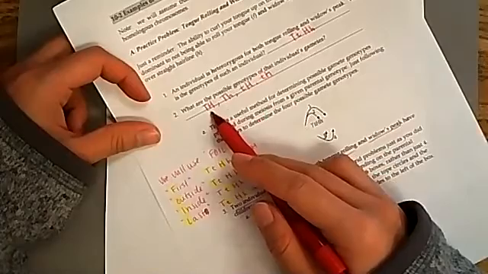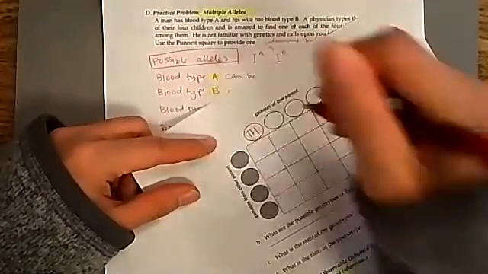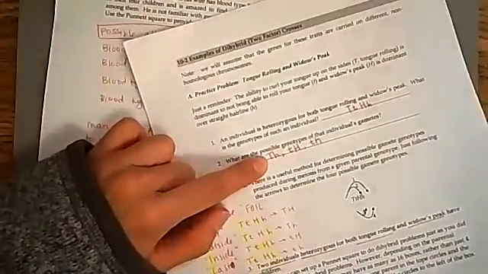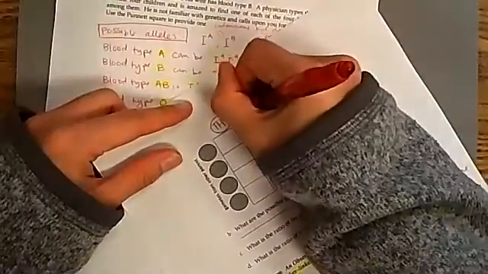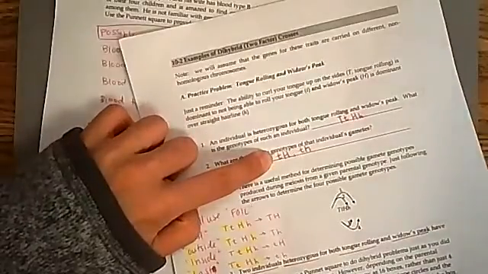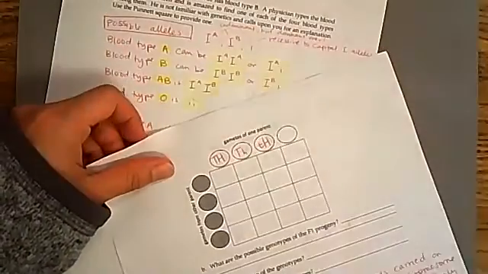So the first gamete we're going to put down is capital T, capital H, and you want to make it really clear and as big as you can. The second gamete we found is capital T, lowercase h. The third gamete we found is lowercase t, capital H. And the last gamete that we're looking at is going to be lowercase t, lowercase h.